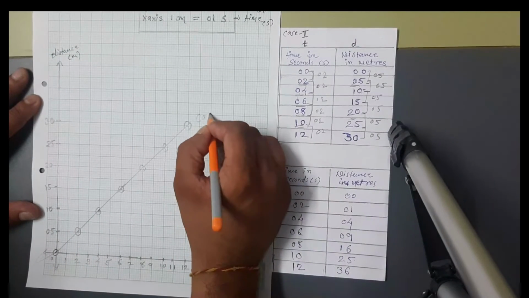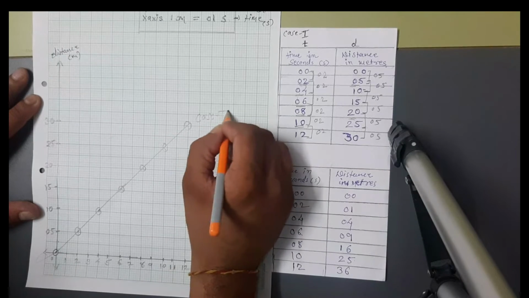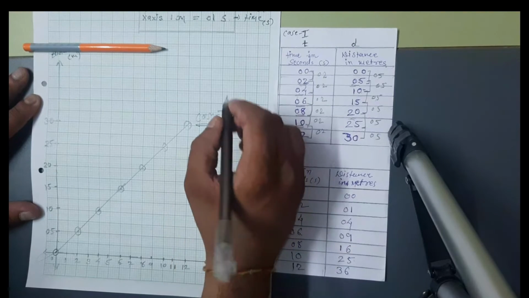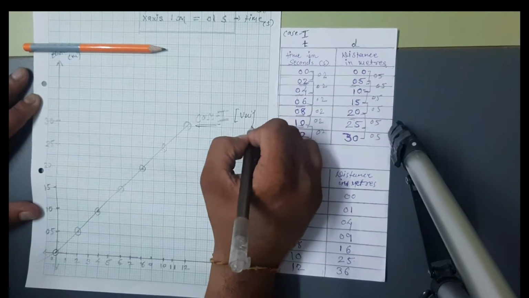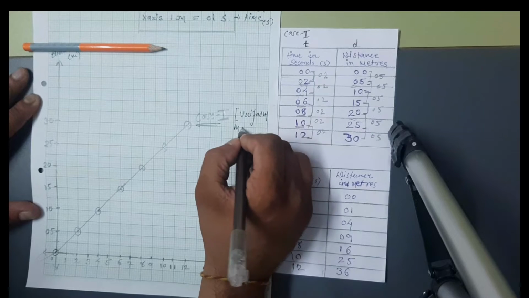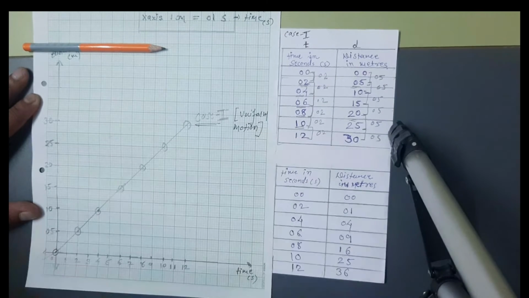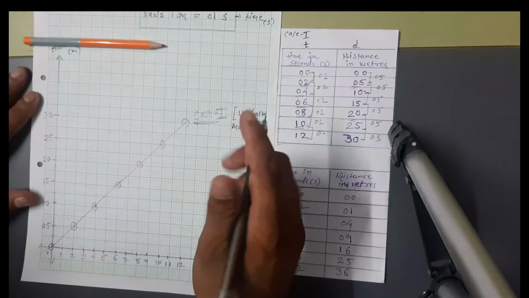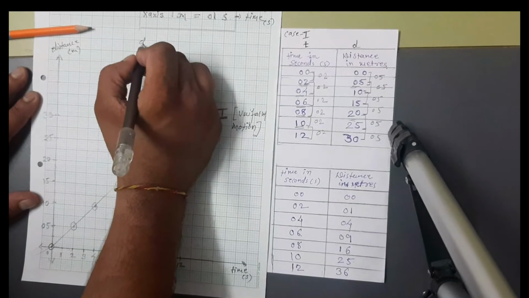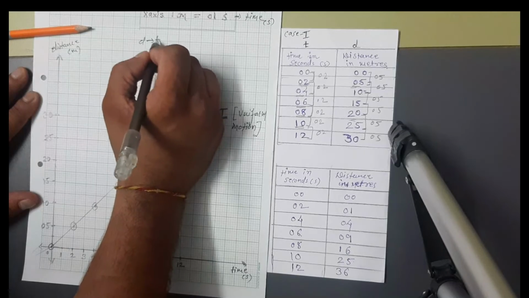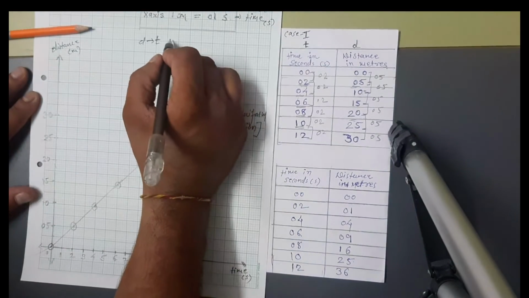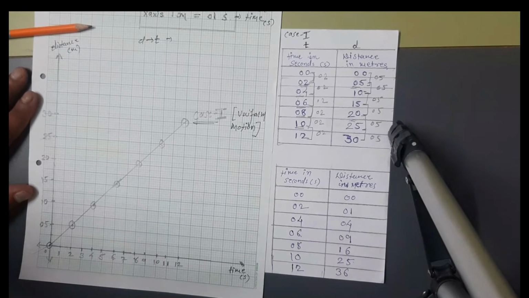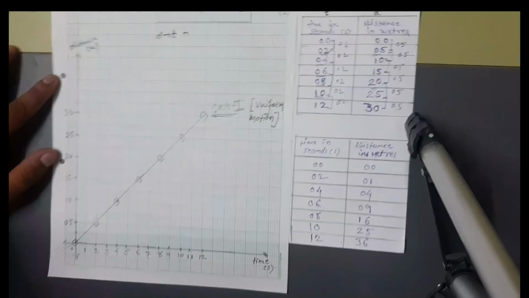So here I am writing that this is the graph for our case 1, and from that we can say that case 1 is uniform motion. So always, the graph of uniform motion, in a graph of distance against time, if it is linear, that will be uniform motion. Okay, now the second one.